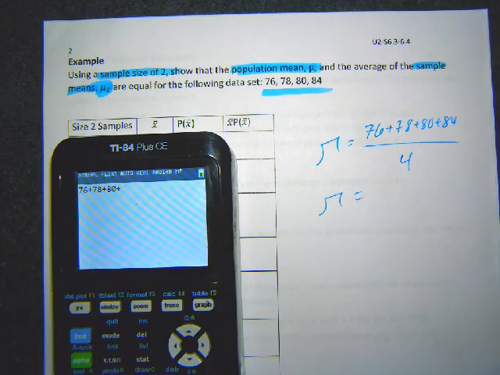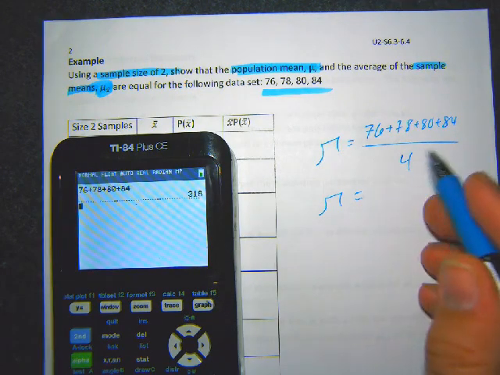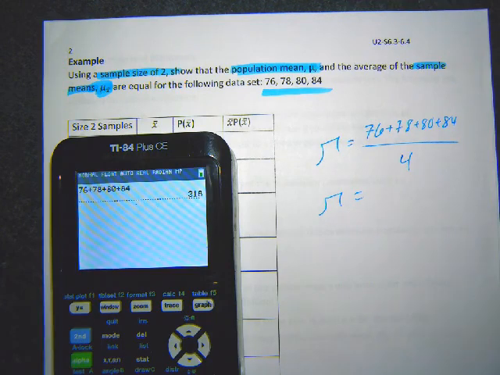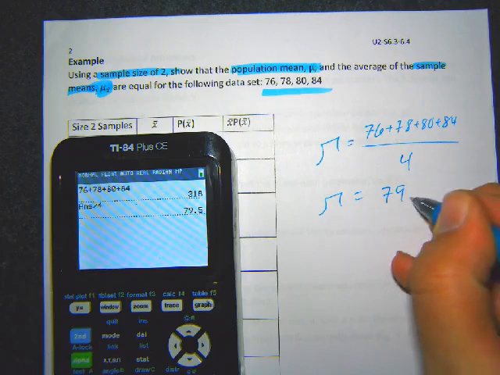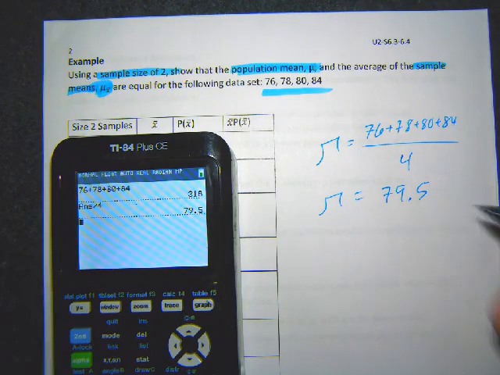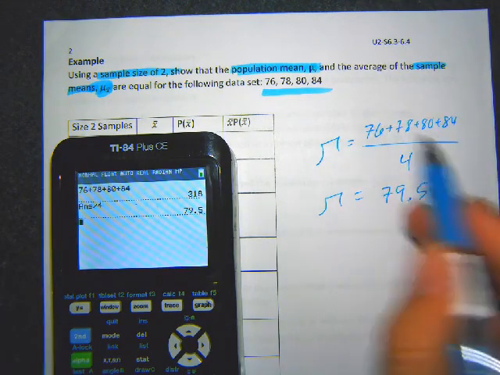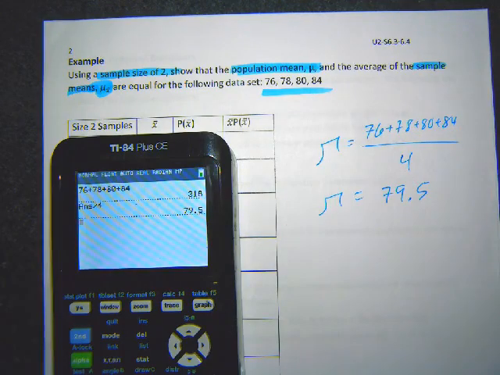Of course, this is a small data set, so in real life you wouldn't have this. It'd be a lot harder. We add them all up, divide by how many there are, so there's only 4 numbers in the data set, and we see that this is the population average. This is the mean for the entire population. For all the values we have, it's a small population, that's why it's easy to do.